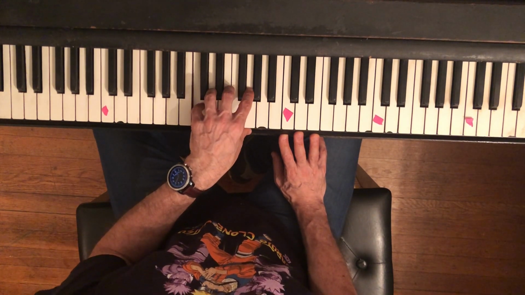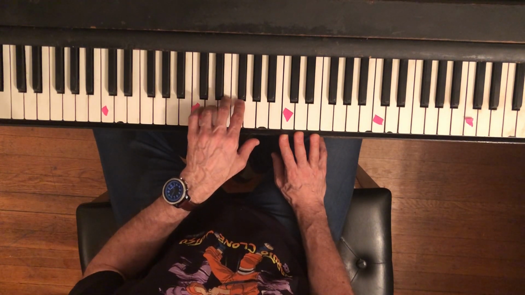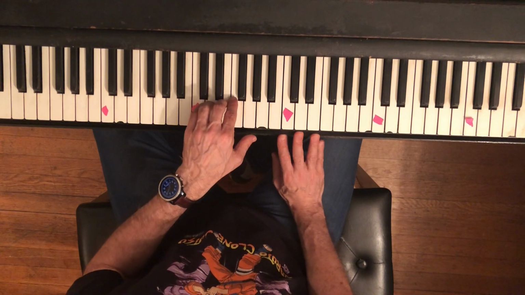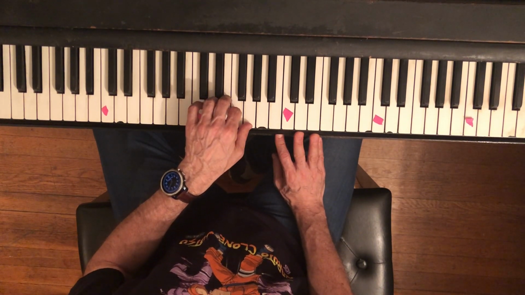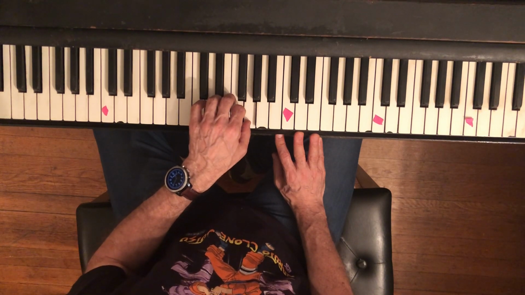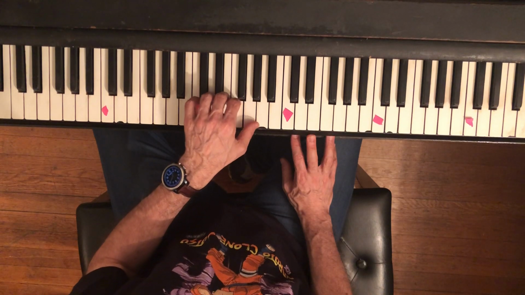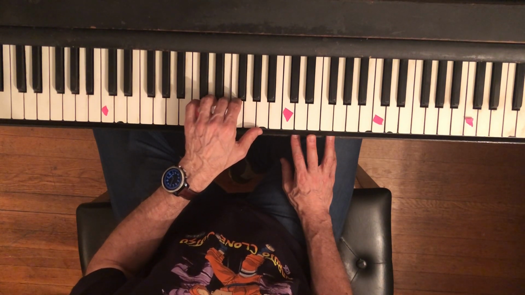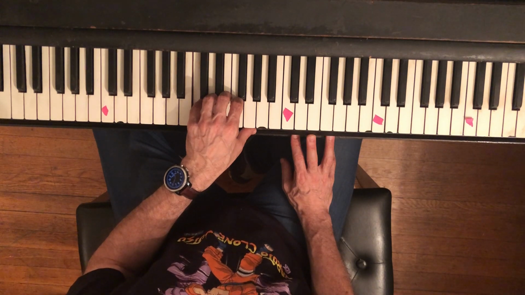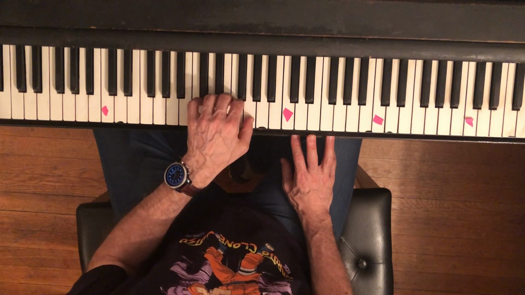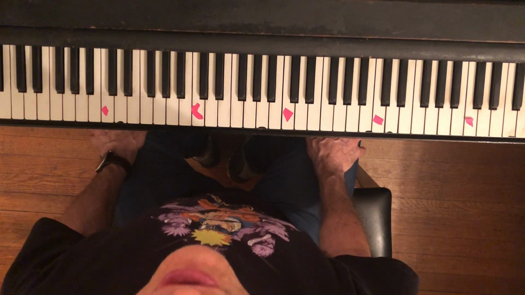Or really slow, because it's going to take a little work to tell your finger which finger you want it to move. And then backwards. 5, G, F, E, D, C.